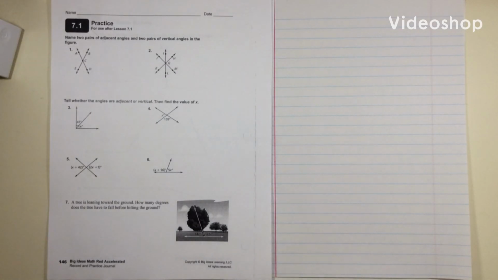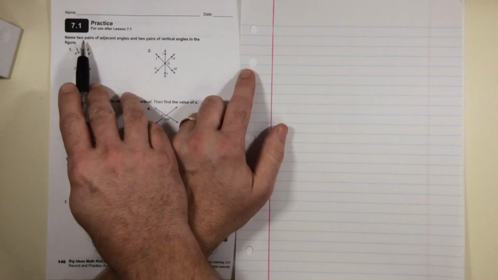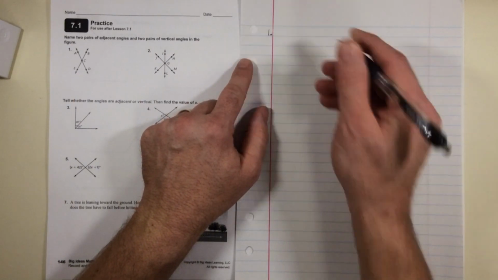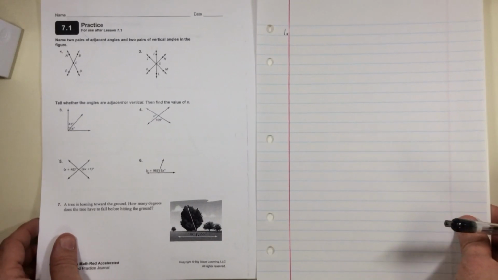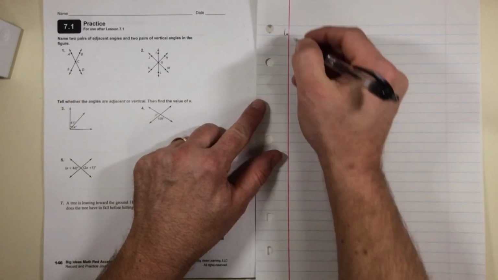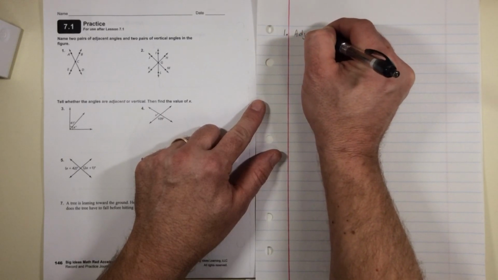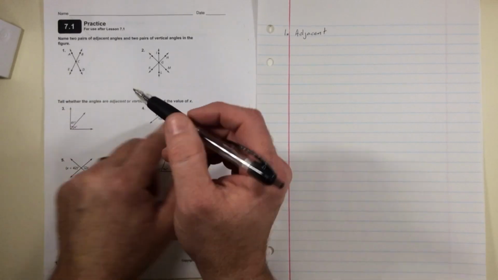Okay, this is journal page 146, lesson 7-1. And we'll start off with, it says name two pair of adjacent angles, which I will do, although I changed the directions in class. You just have to name one pair of adjacent angles and vertical angles. So we'll start off with adjacent.